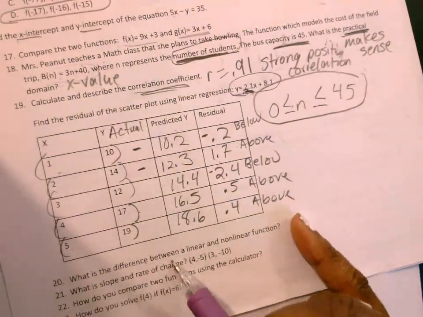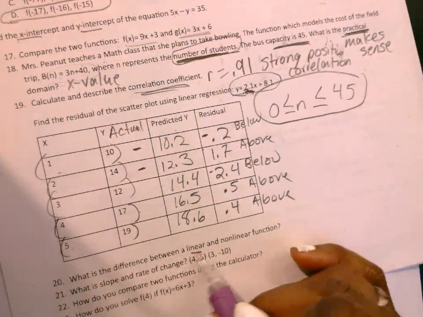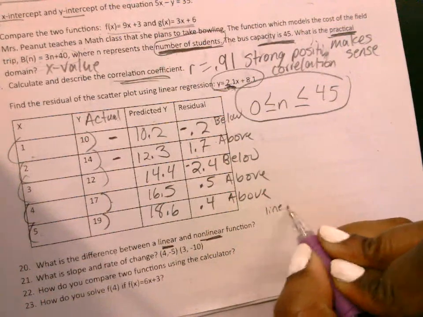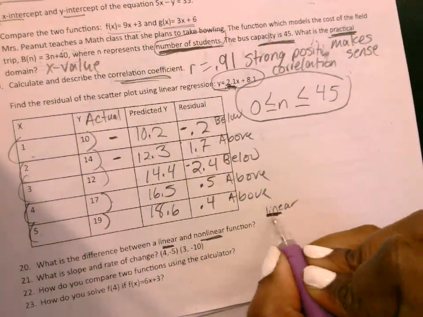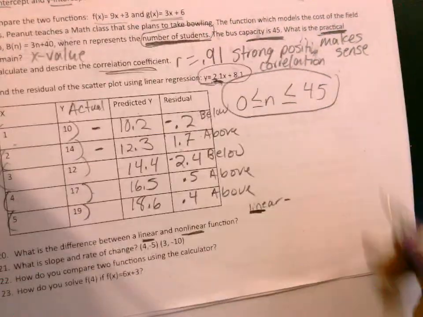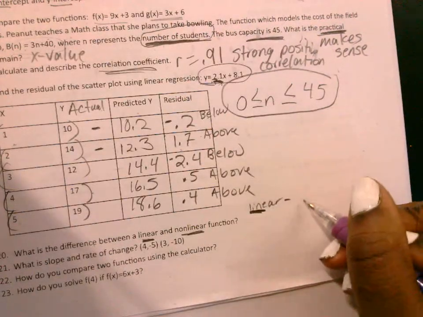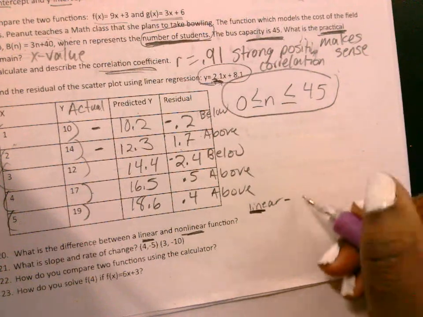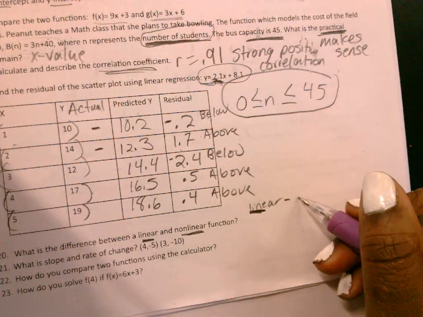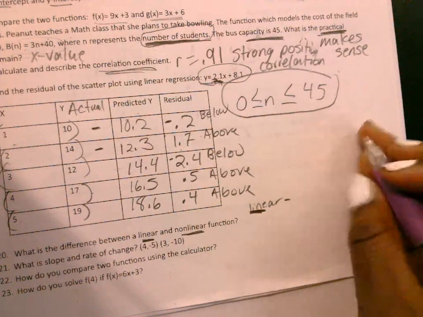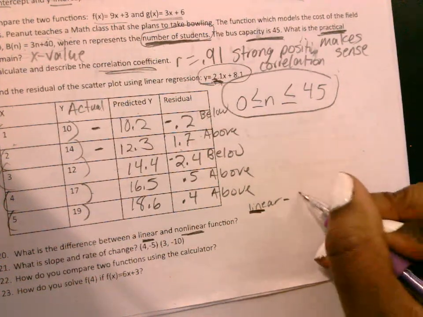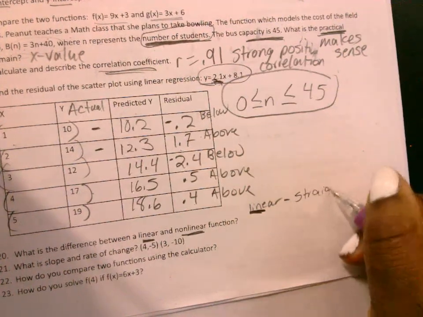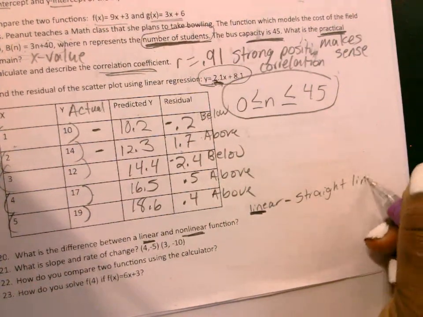Okay, so now what is the difference between linear and nonlinear? What does it mean to be linear? There's a smaller word in linear called line. So a linear equation graphs what kind of line? We gotta read our notes. A straight line. Linear equations are straight lines.